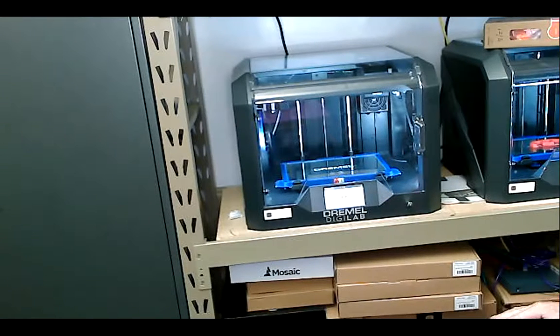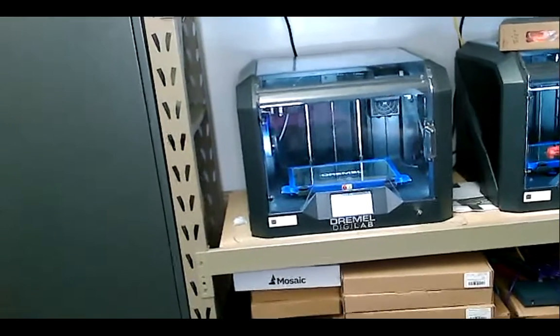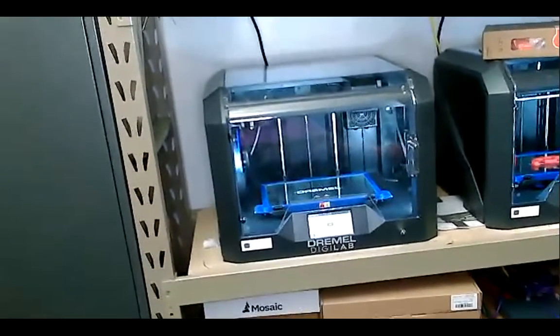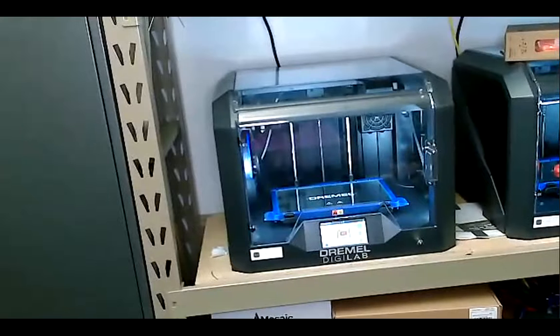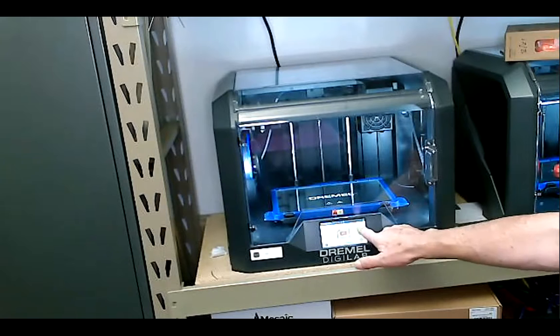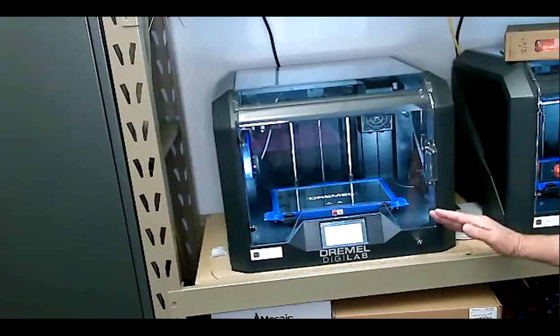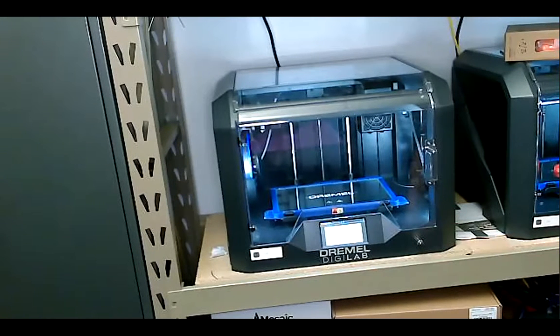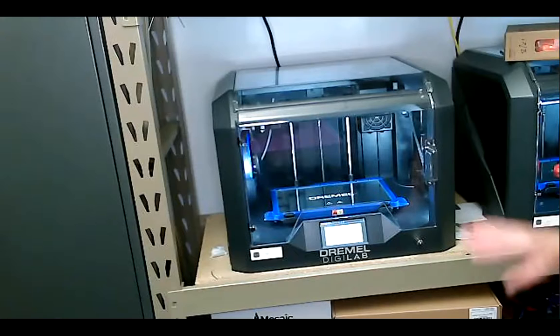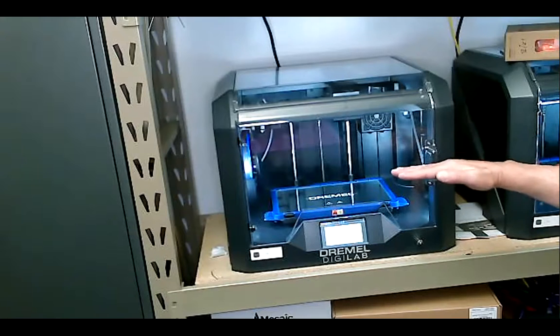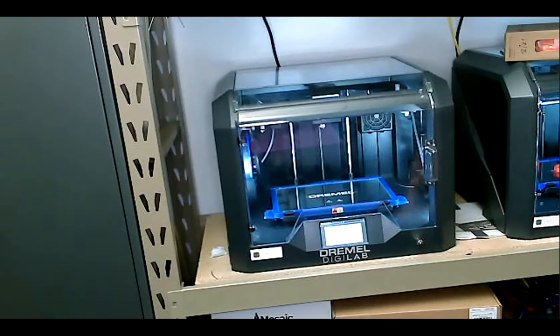57 minutes. Let me see if I can get this a little closer. I need to get a video tech now. I'll go to build. It'll copy the file, and then it will go through the startup routine, which is to check to see if the plate's level.